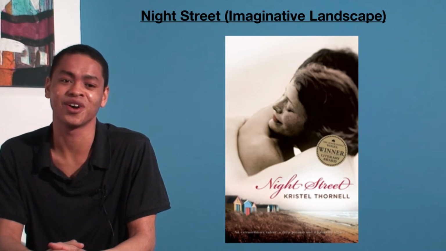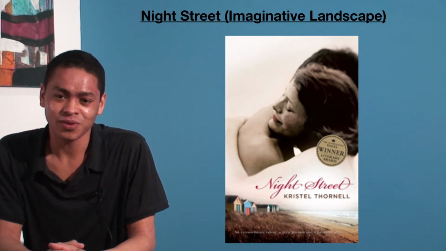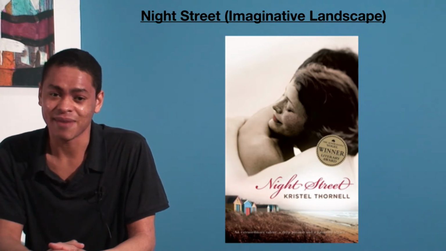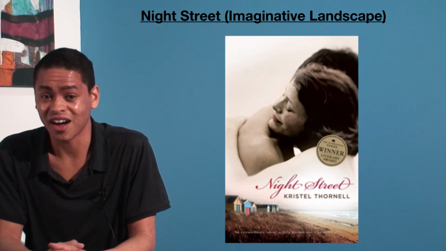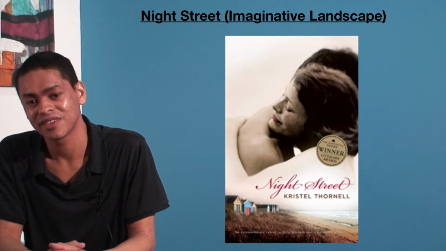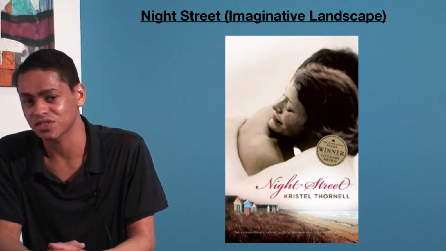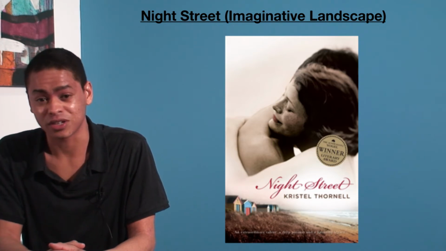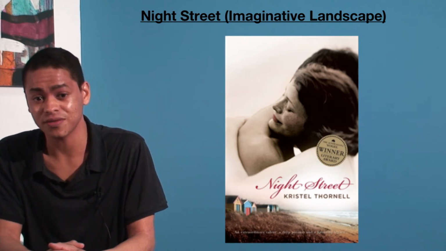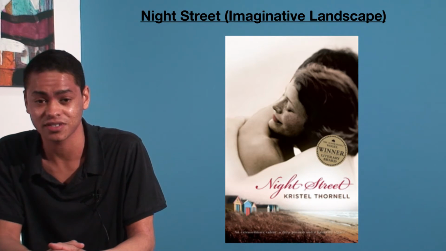Alright, on to the novel. Thornell explores a range of ideas associated with the imaginative landscape through Clarice's interactions with the natural world, her art, and her fellow artists. Significantly, Clarice's internal world far exceeds the constraints of the world around her, but incorporates her subjective thoughts and feelings about the places she experiences.